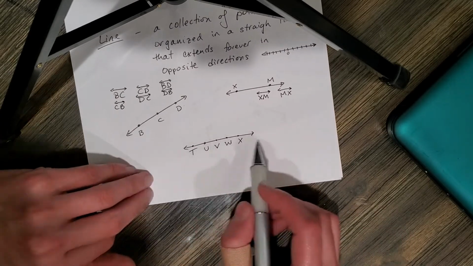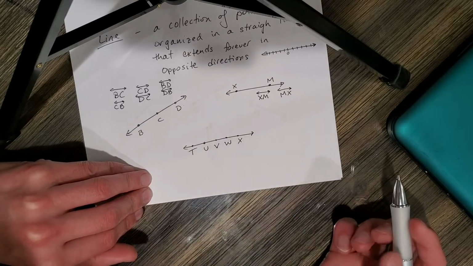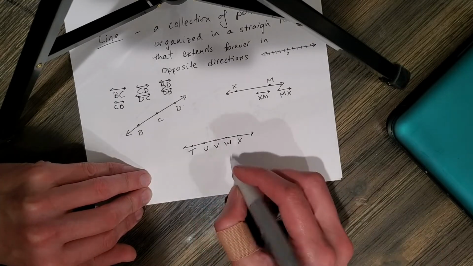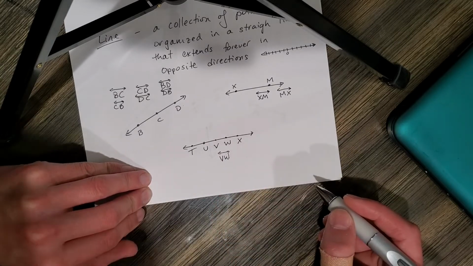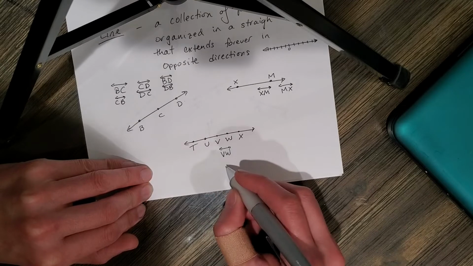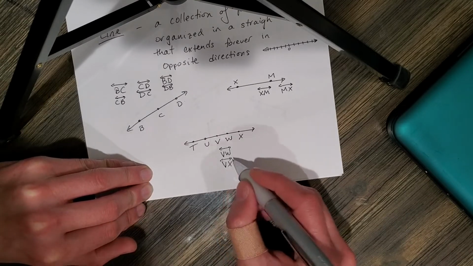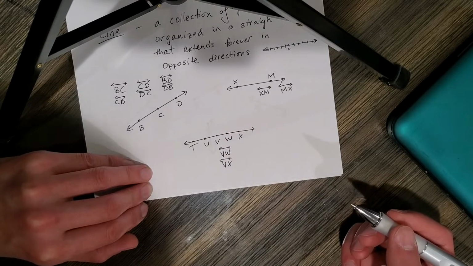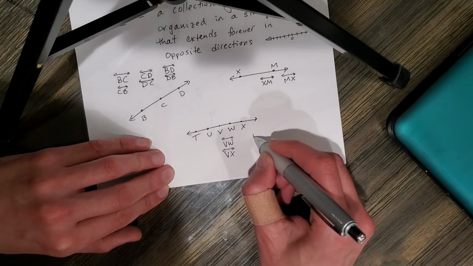Now here, I'm not going to list all of them because it's many, but really all I need to do is pick any 2 points. I could pick the 2 in the middle. I could say VW. That's one way of naming this line. Or I could even say VX. Remember, you are able to put them in reverse, and that counts as a separate name for it. Or I could even say TX.